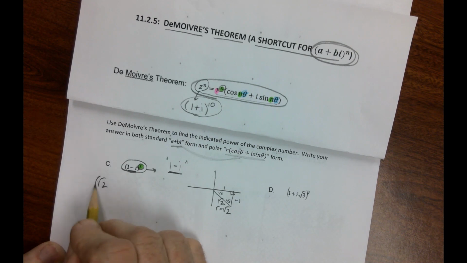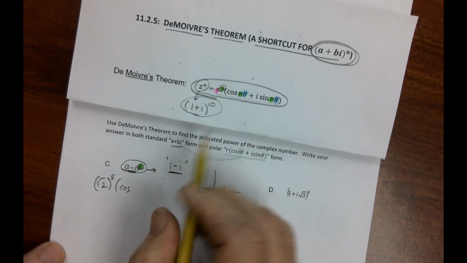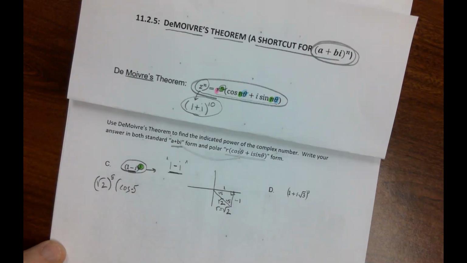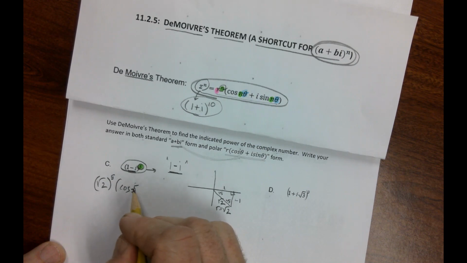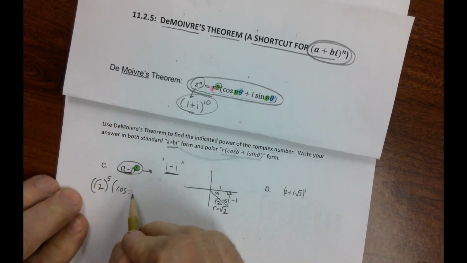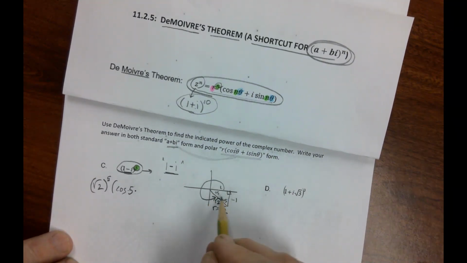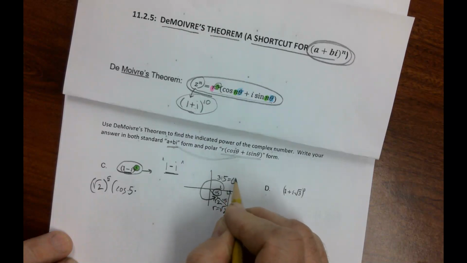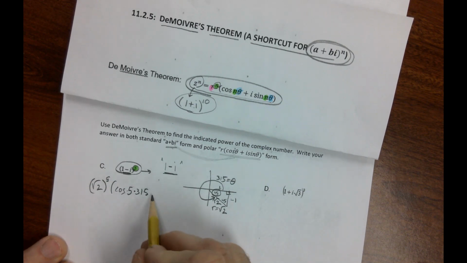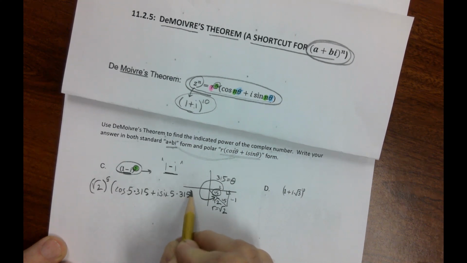So we got the square root of 2. We know what n is. n is 5. And then we get cosine of 5 times our argument. What's our argument? It's that. Well, if this is 45, this has to be 315, which is my argument. So that's 315. Now this gets a little weird, so hang in there. Plus i sine, and then we just repeat, because that's what the formula tells us to do.